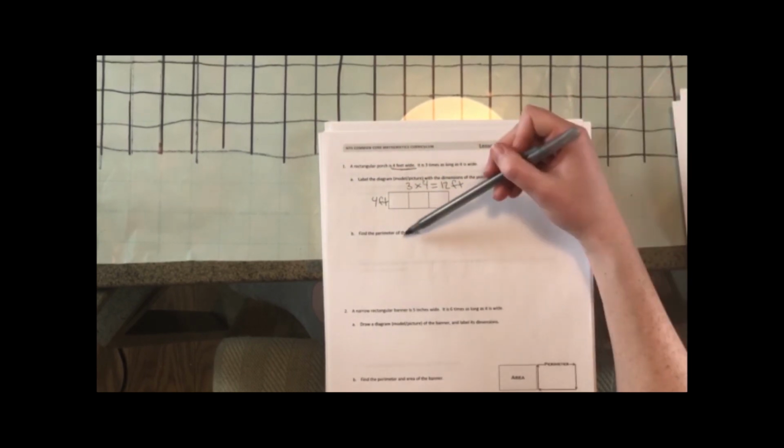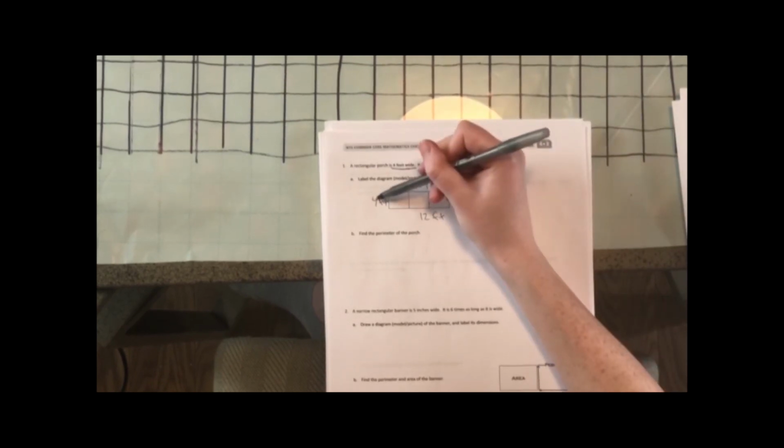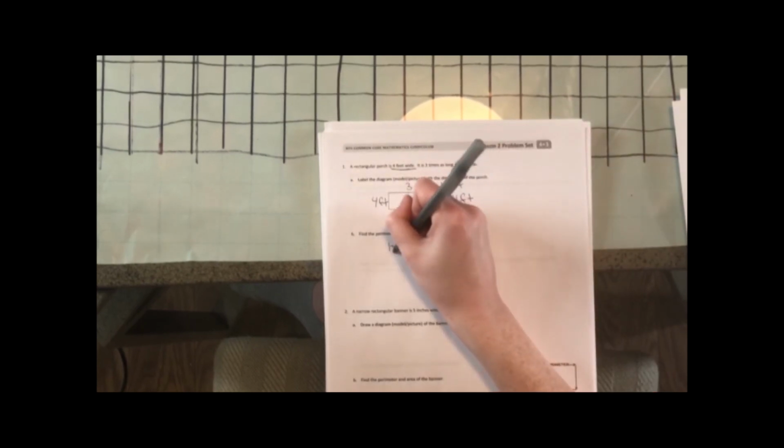Okay, so I already did this part. I labeled my diagram. Now it wants me to find the perimeter. That's easy. I just add the sides up. I have 4 and 12. If this side is 12, this side must also be 12. And if this side is 4, this side must also be 4. So I add them up. And I write my final answer. Don't forget to put feet for your unit.